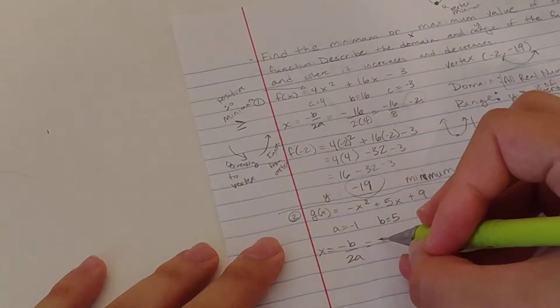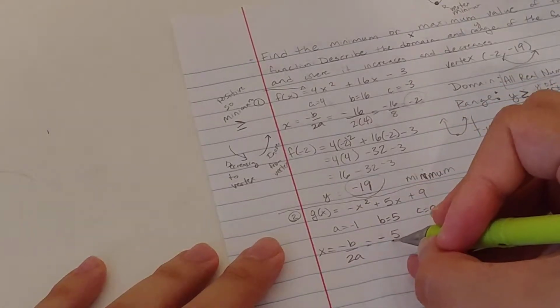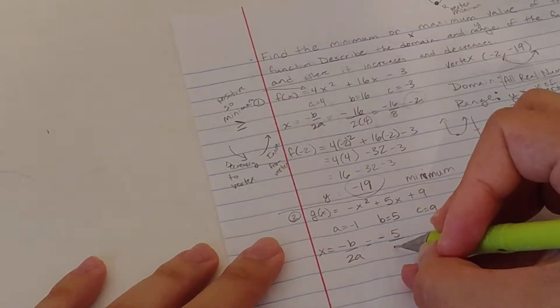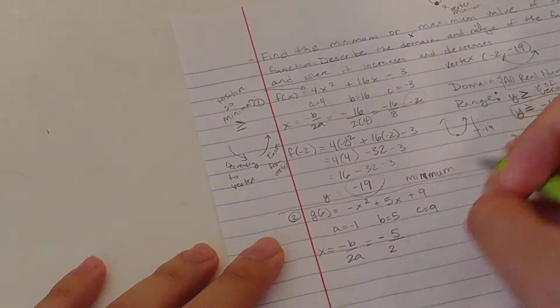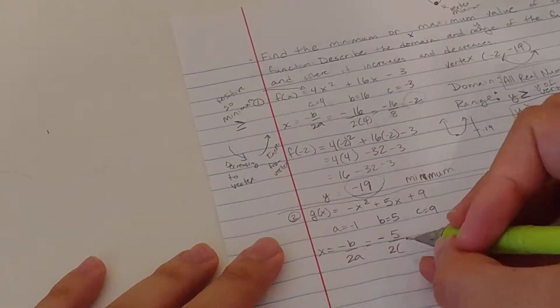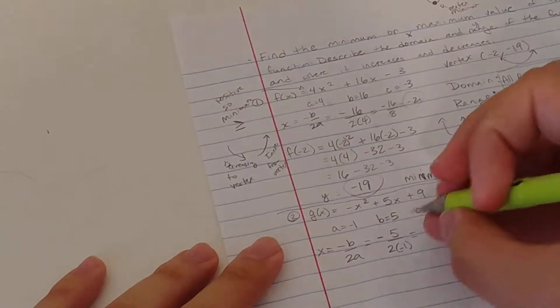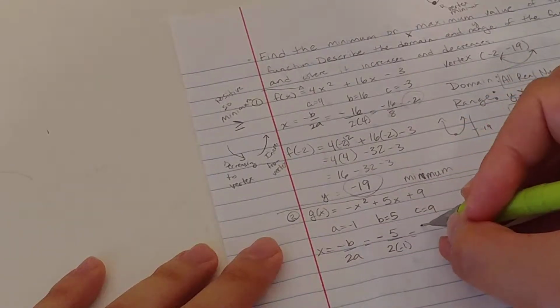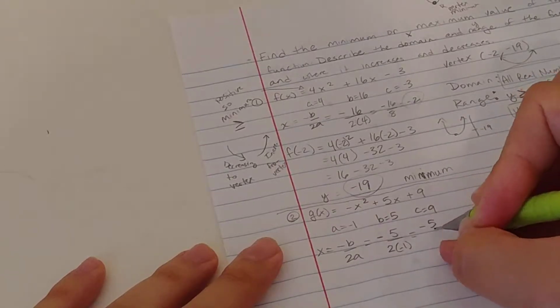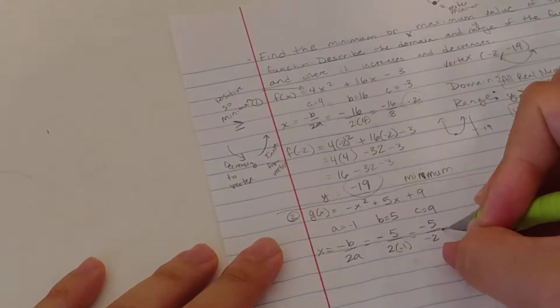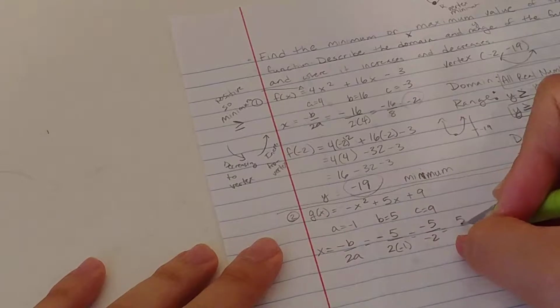So we have negative 5 over 2 times negative 1, so we have negative 5 over negative 2, which is just positive 5/2.